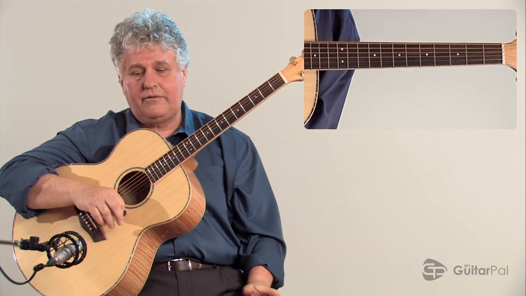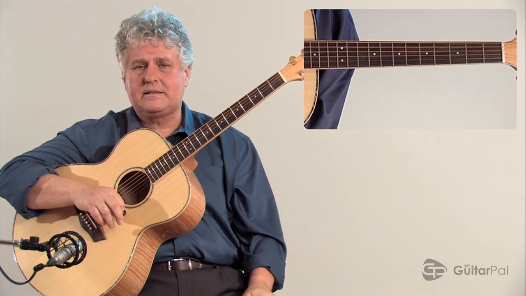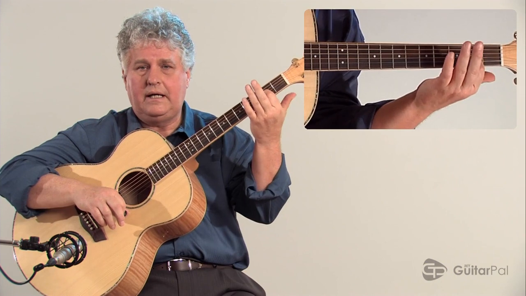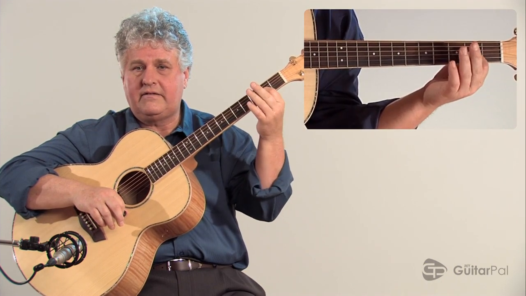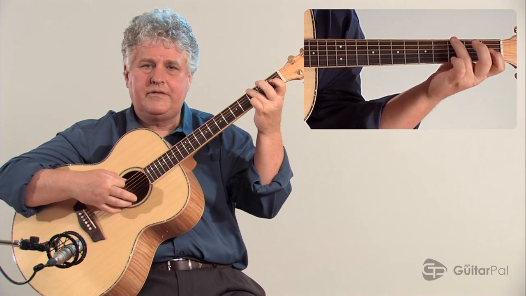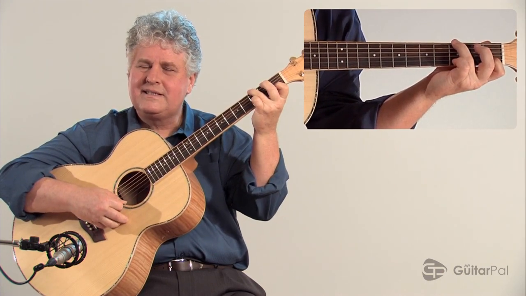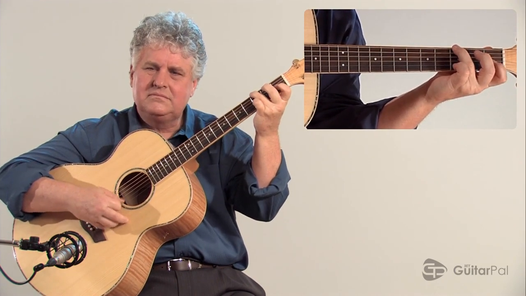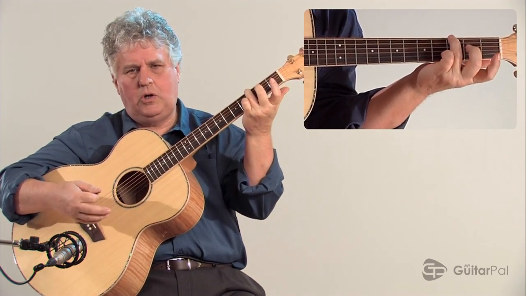The 4th acts as a suspension against the 3rd. So far we've had the 9th against the root, the 6th against the 5, and now we have this suspension against the 3rd. This note wants to fall back down to the 3.